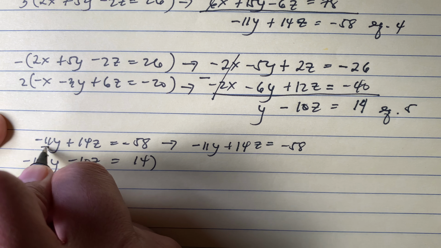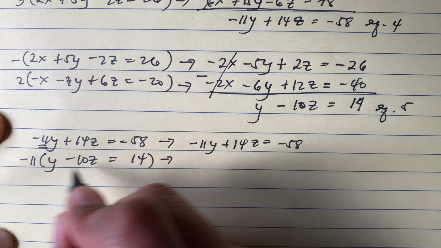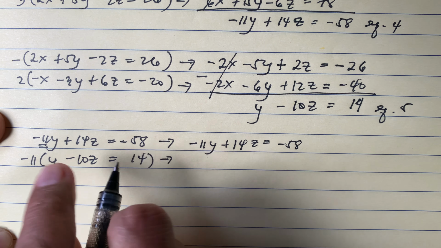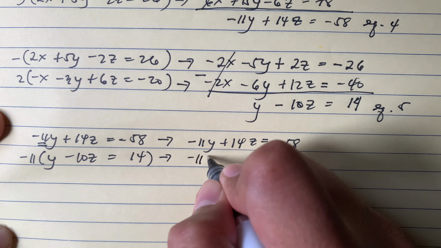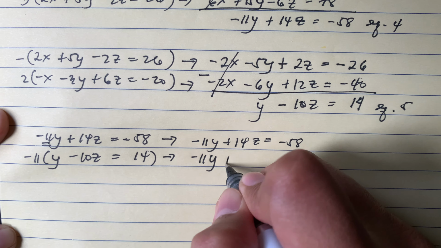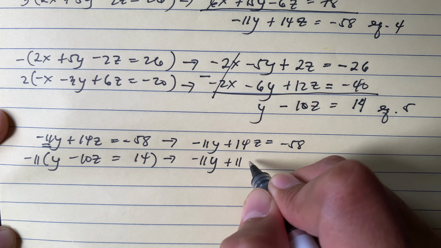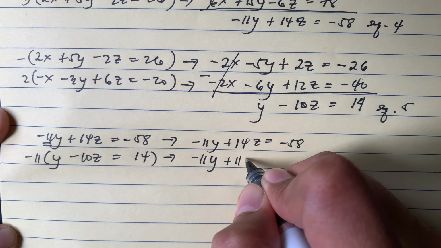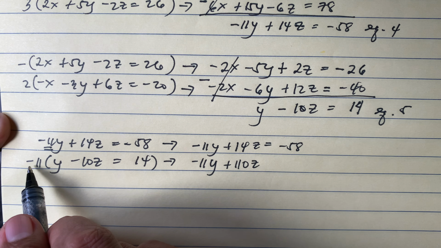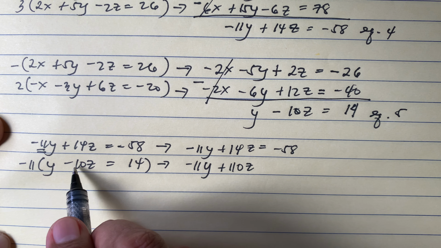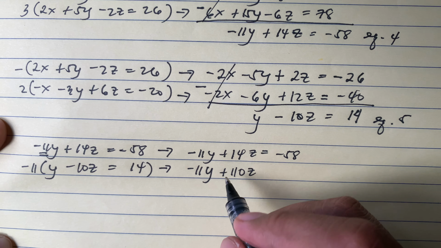We took it from the coefficient of y here. So then let us distribute negative 11 with each of the terms of equation 5. So we have now minus 11y plus 110z. Okay, because negative 11 times y is negative 11y. Negative 11 times minus 10z, that will become 110z.